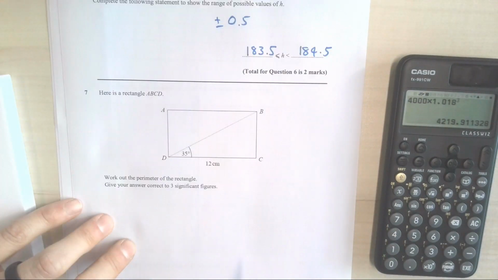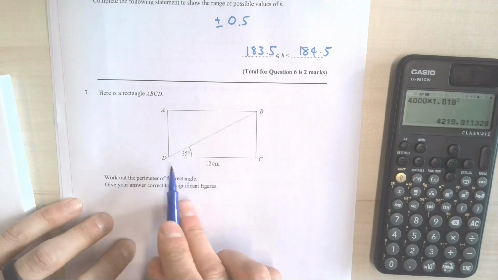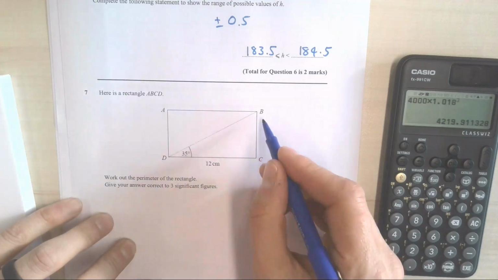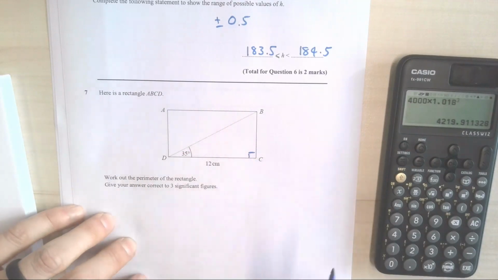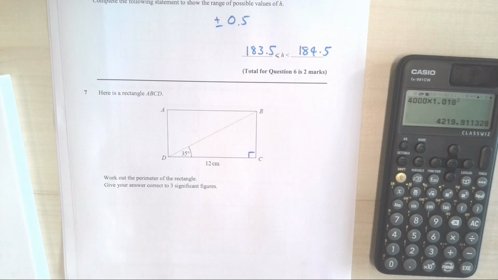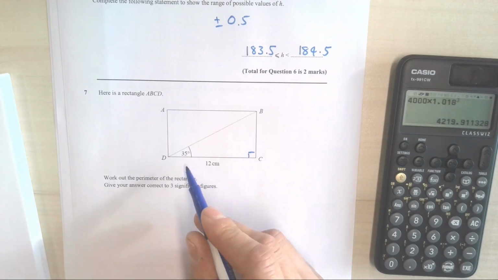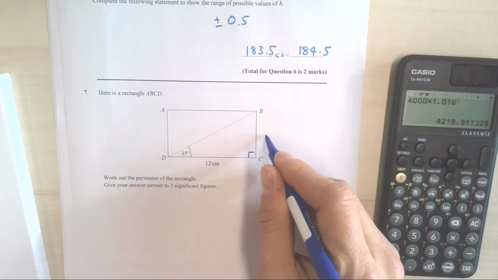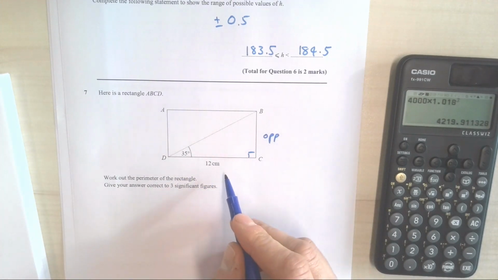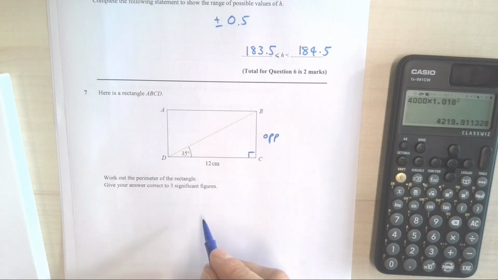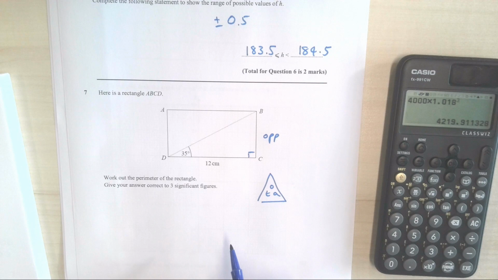Question 7, the perimeter, that's all the distance around the outside. I've obviously got that one, I don't have this one. It's a rectangle, so that's a right angle. As soon as I've got that, I've understood that it's a trigonometry question. This is the adjacent side, this is the opposite side. Adjacent and opposite is going to be a tan rule question. Here is my tan rule triangle.